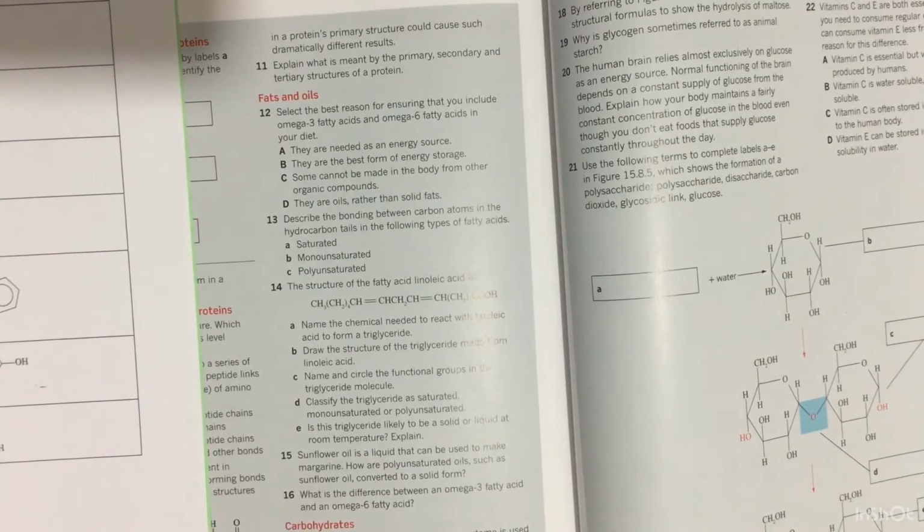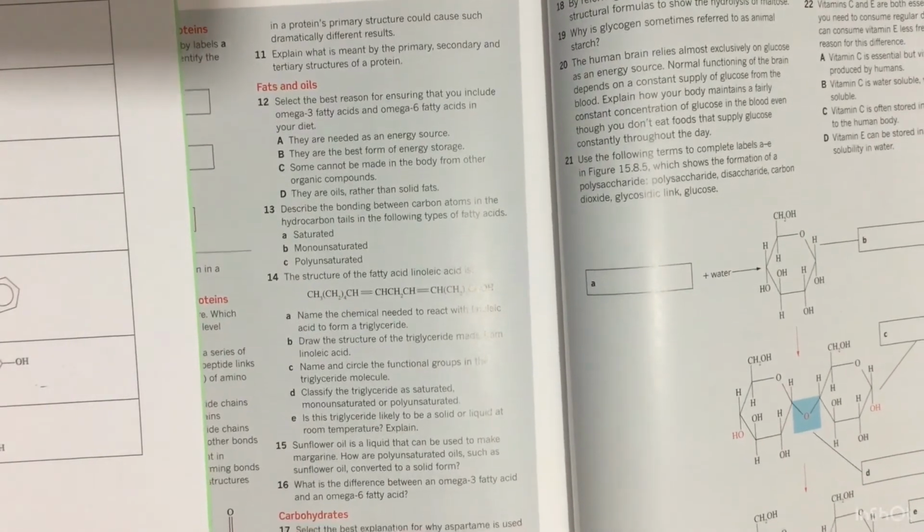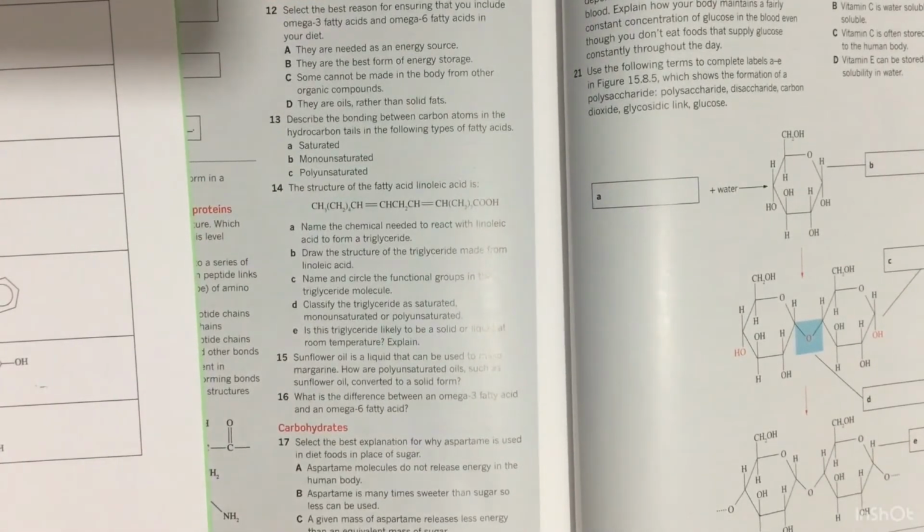But they cannot be made in the body from other organic compounds, so you have to consume it for those omega-3 and omega-6. D, there are oils rather than solid fats. Well, it's definitely not the best reason, given C is there. It's not really a consideration.